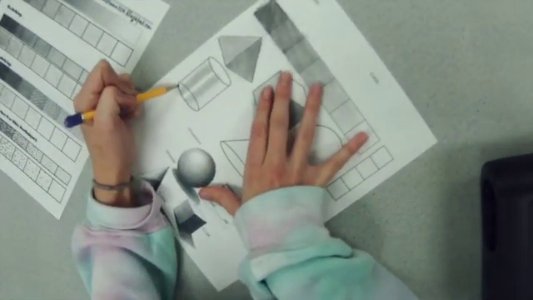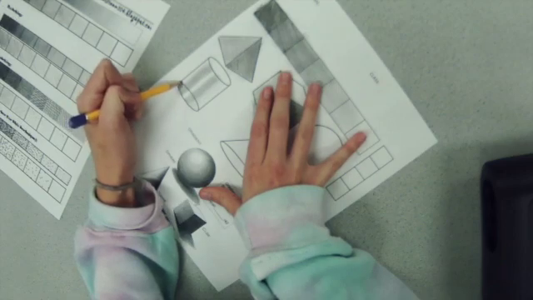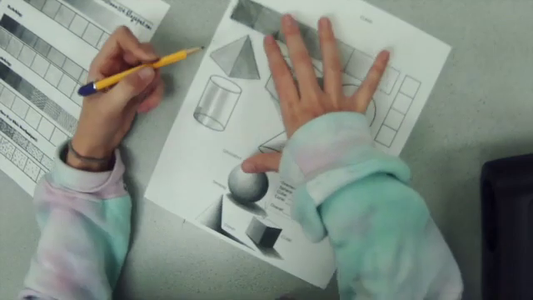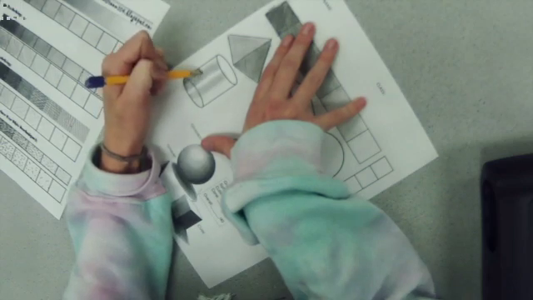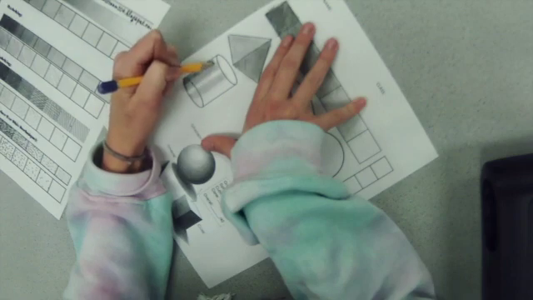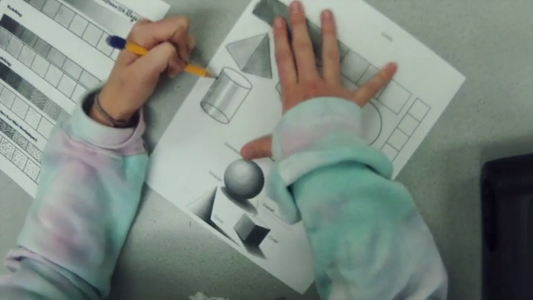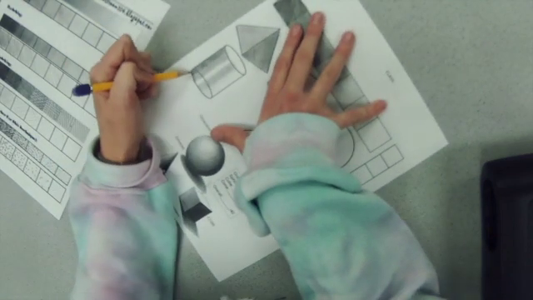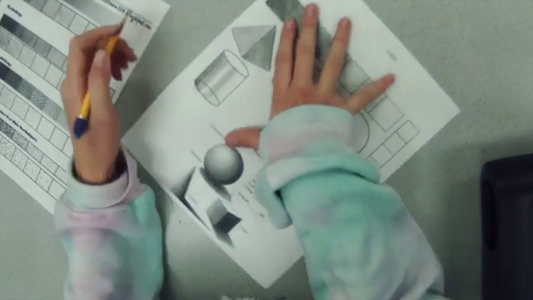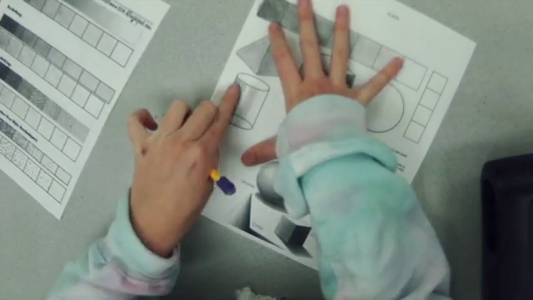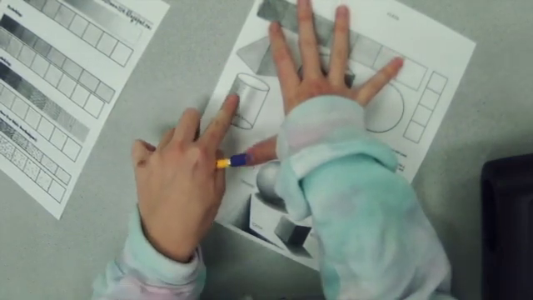Then this is going to be the darkest, so you're going to make it kind of fade into each other. It's going to start to look like it's rounded. Okay. So start to feather them into each other. Blend. See how it's light, medium, dark?